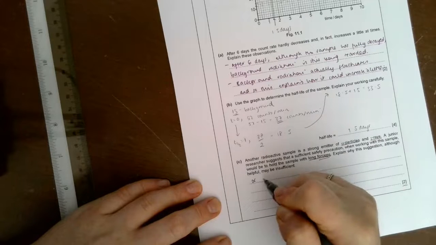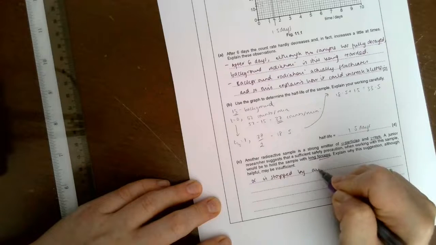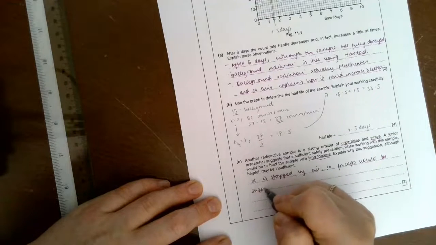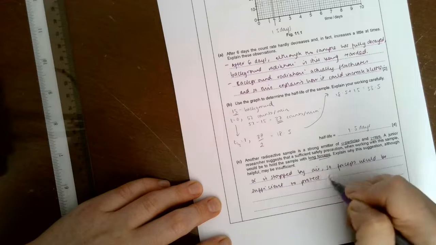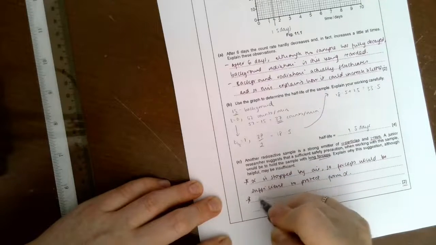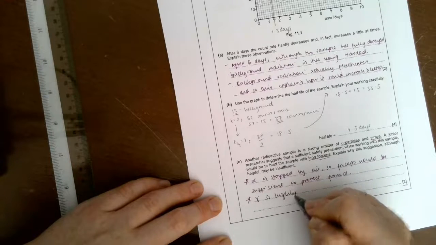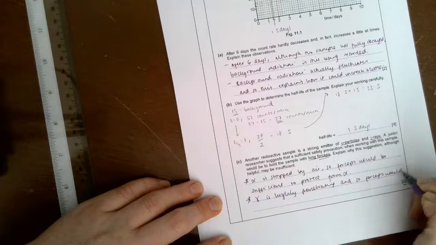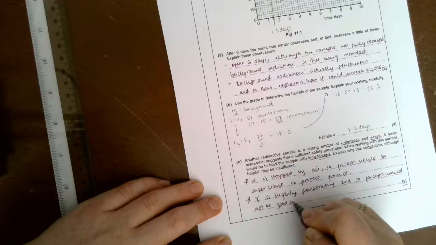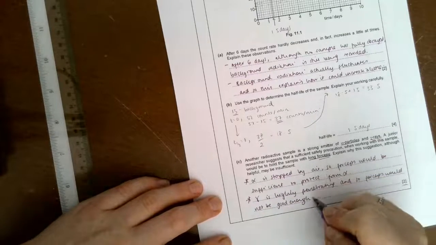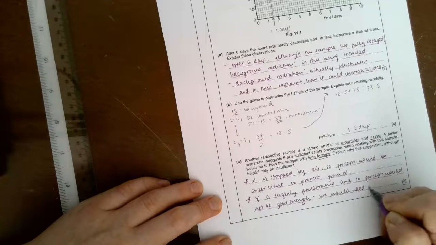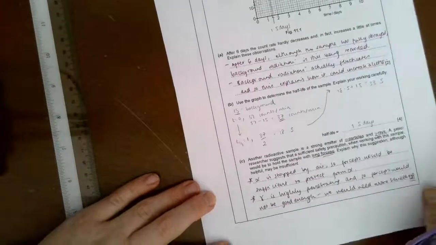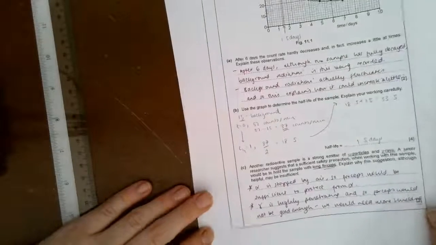So I would say, alpha is stopped by air, so forceps would be sufficient to protect from alpha. That's 1. But then 2, gamma is highly penetrating, and so forceps would not be good enough. So therefore we would need more shielding. Always check how many marks are available, and if they reference 2 different types of things in the question, don't just jump to talking about the gamma rays. They're asking for both.